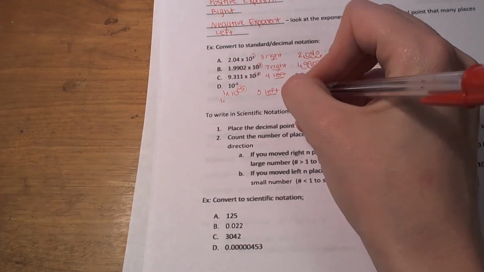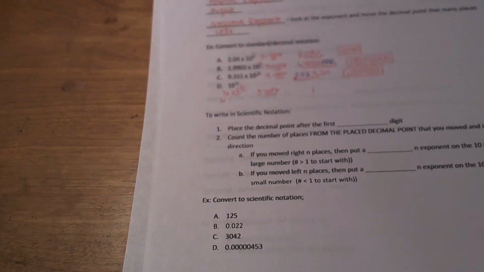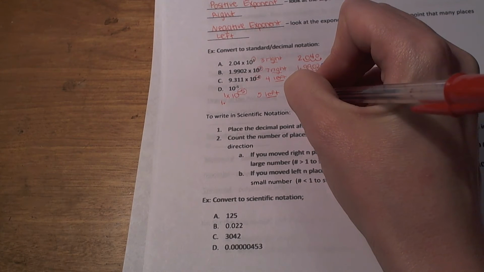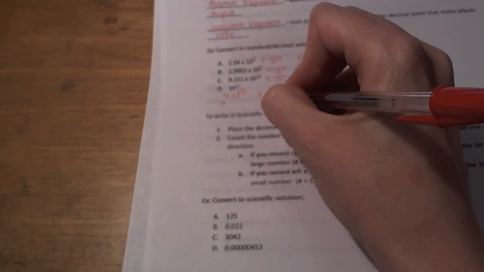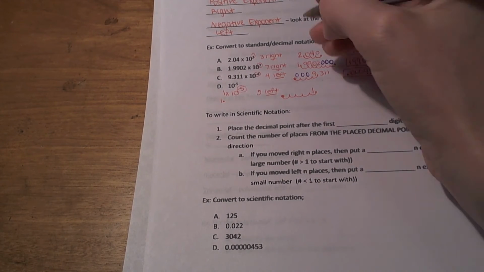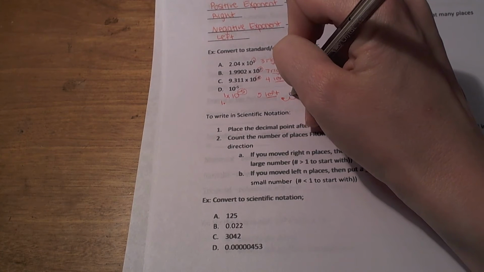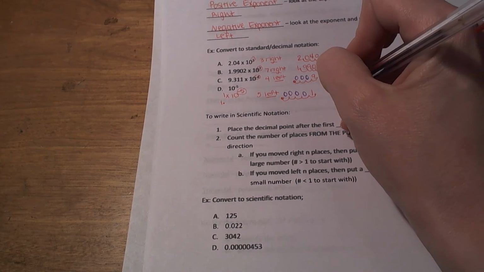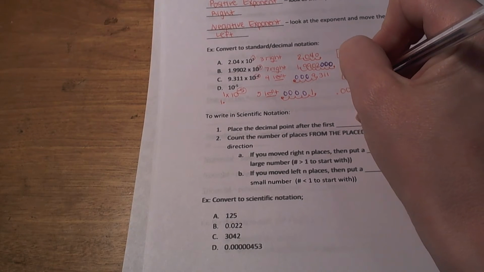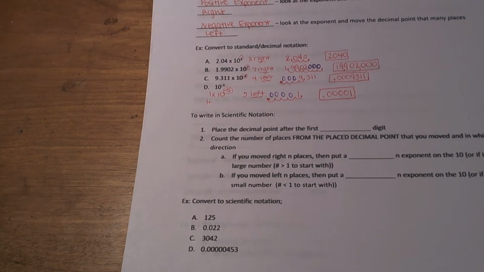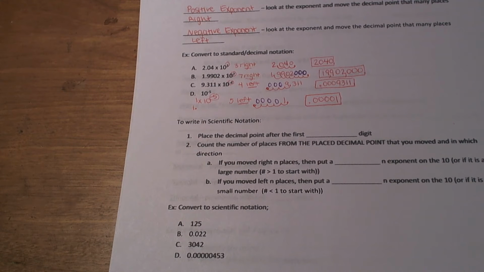When we do that, remember we're starting with that 1 where the decimal is implied to be after it. And so when I move 5 left, I go 1, 2, 3, 4, 5 and place my decimal point. And I now have to fill in those spaces with my zeros. So your answer is the decimal point and then 4 zeros and a 1. And that is converting from scientific notation to decimal or standard notation is another way to ask it.